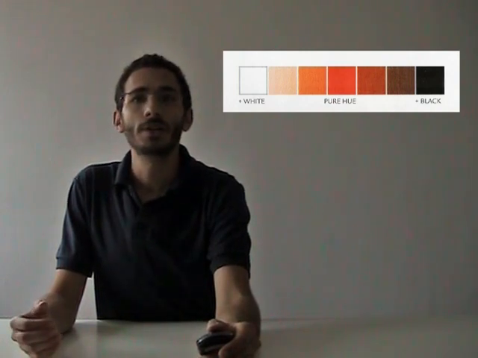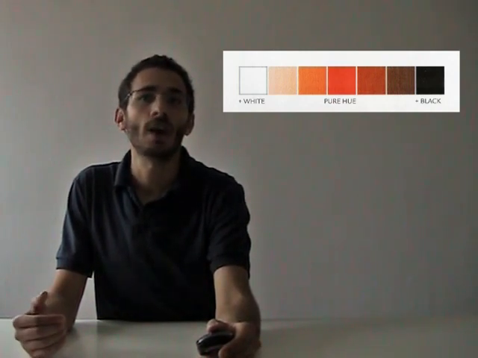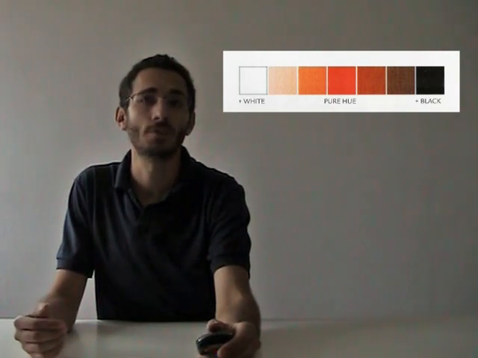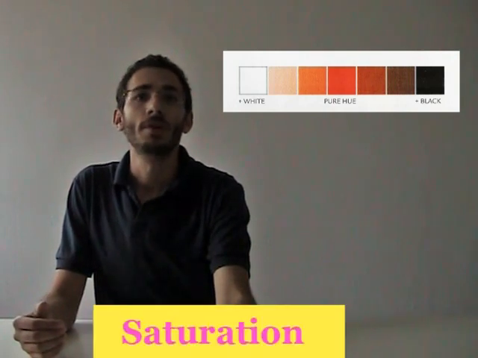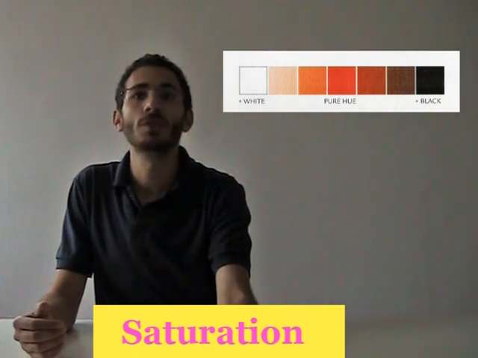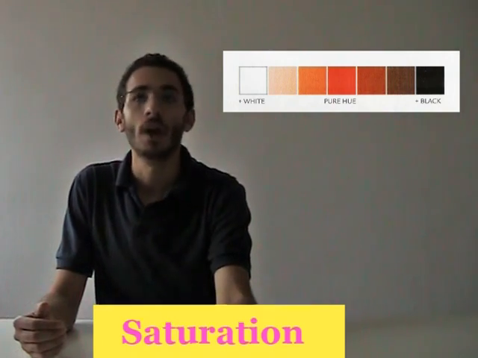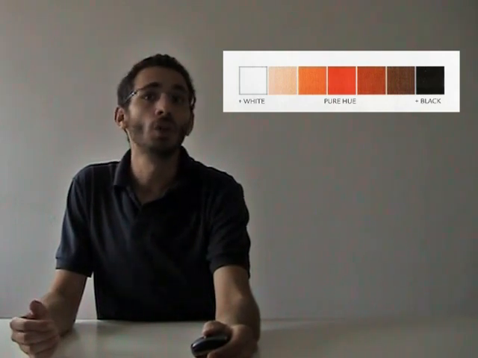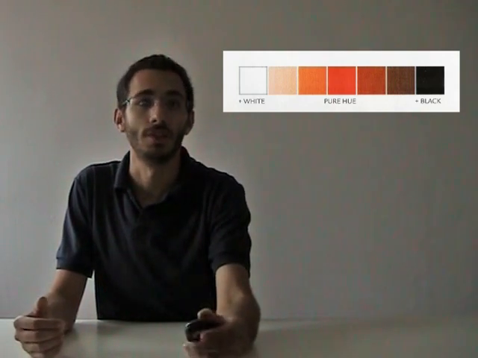We refer to these mixtures as tints and shades rather than hues because white and black themselves are not spectral hues. The term saturation refers to the purity of a spectral hue. The more shade or tint that is present in a mixture, the lower the saturation of the hue.